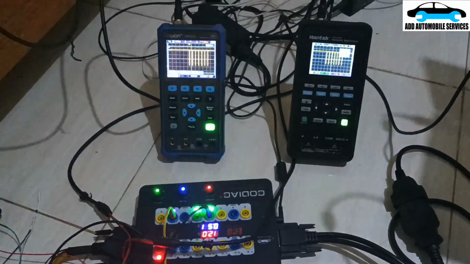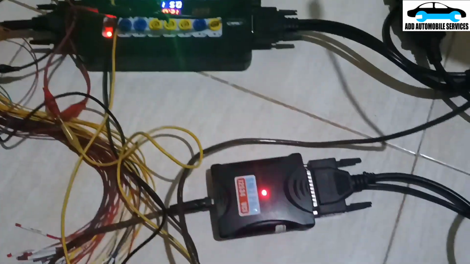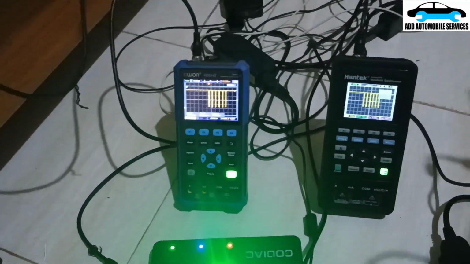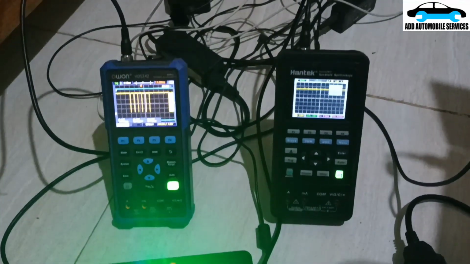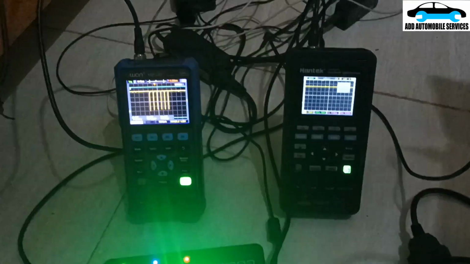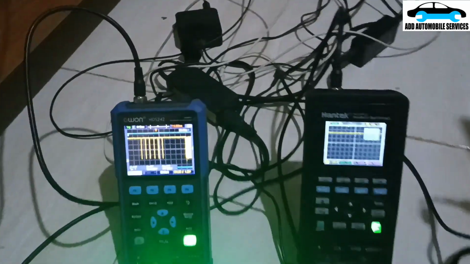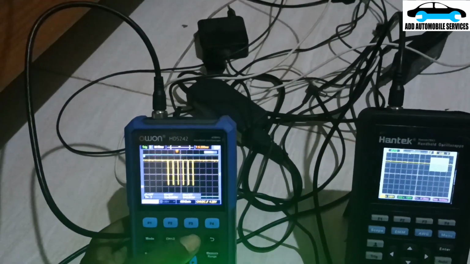Sorry, I said the VCI is communicating with the scan tool, and this is the communication on the scan tool. So you can see it. But let me change the time base on my scopes.